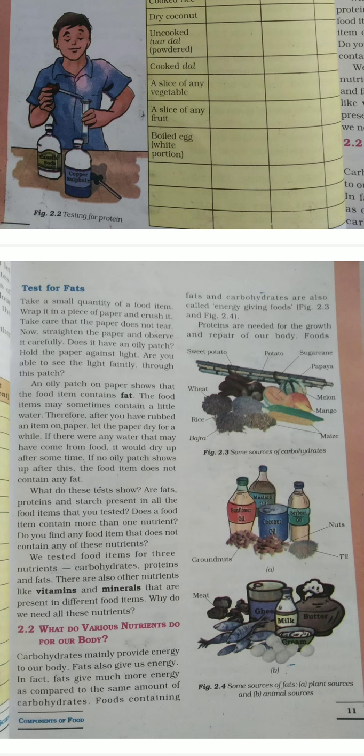This experiment you can do by yourself by testing whether your hair has oil or not. When you put oil and rub the paper on the hair, the oil will be absorbed by the paper. In that case you can detect the presence of oil. Similarly, with food items, when you crush the food item with a paper or dry it with the paper, if the paper gets oil, then there is a presence of fat. These are the three experiments you can do.